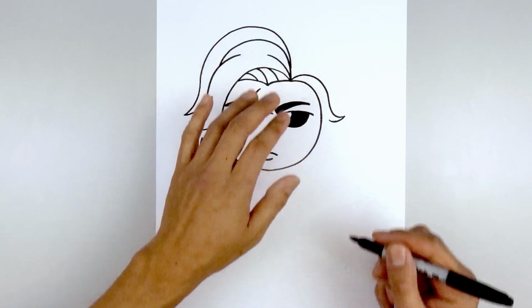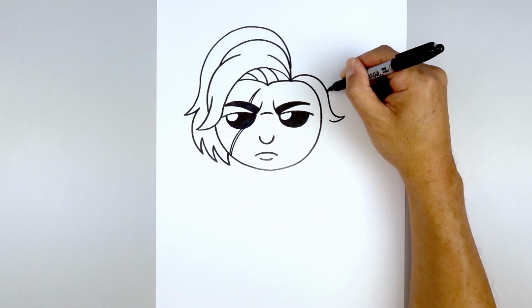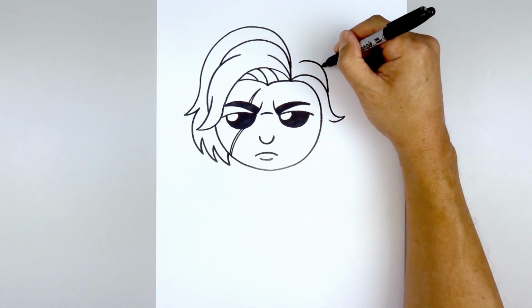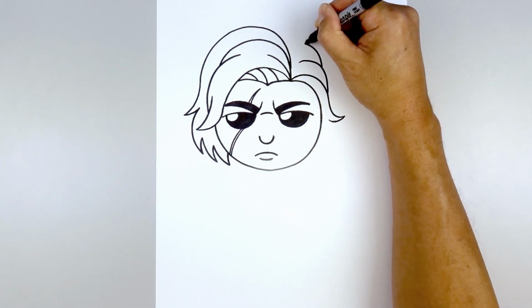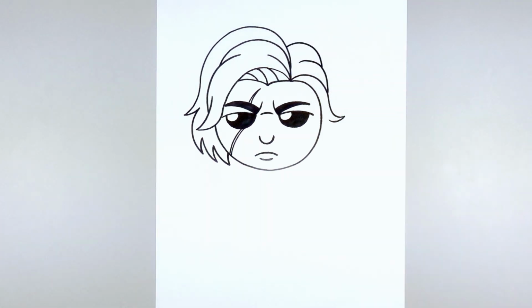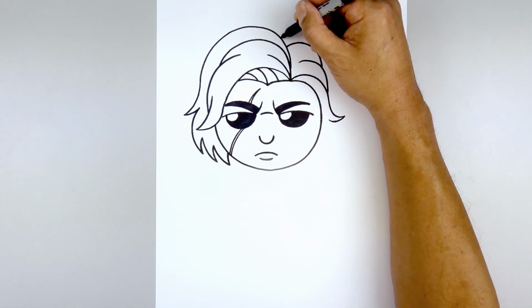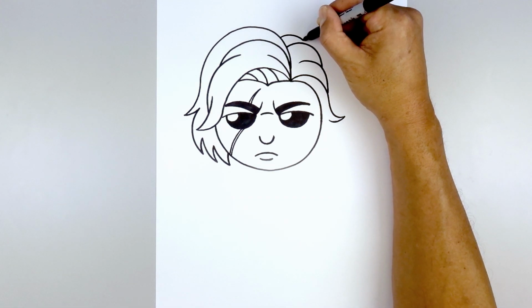Now we're gonna layer the hair in behind. Starting up here, curve up, and then pull that in, step back, curve up, and then down. We'll add one more fold of hair along the top. Stepping up, curving out, and then down.